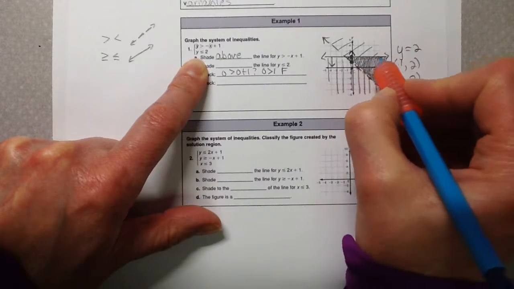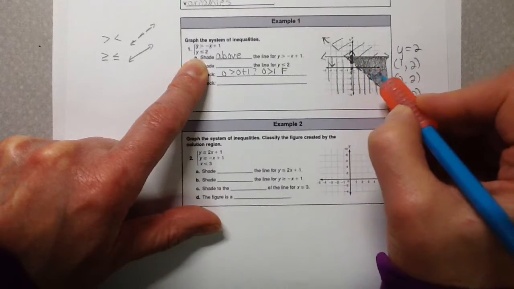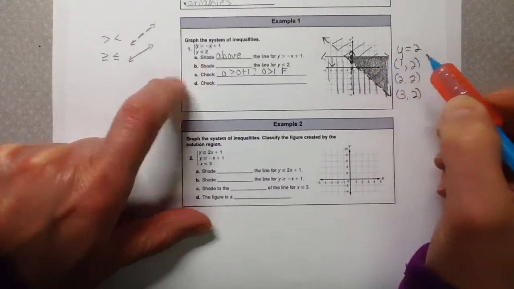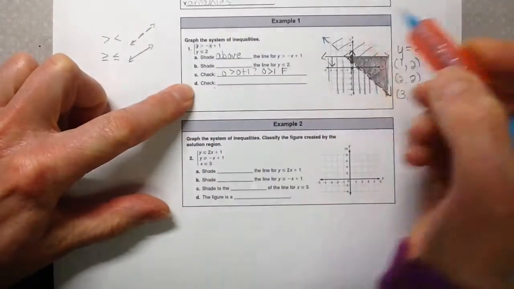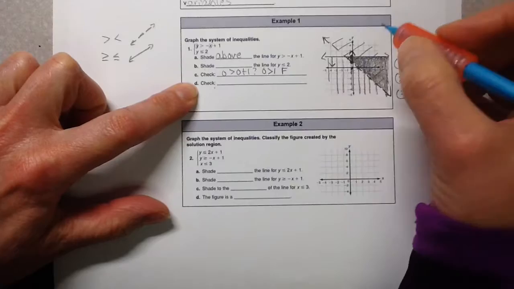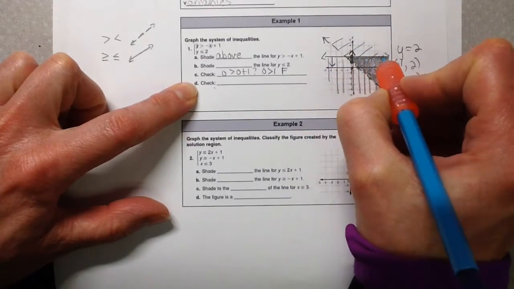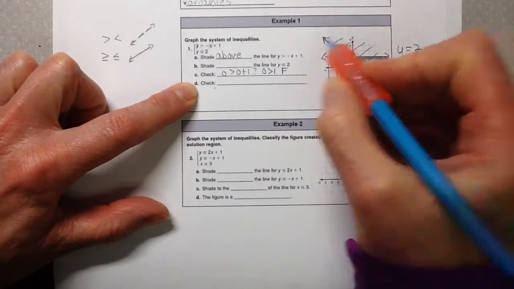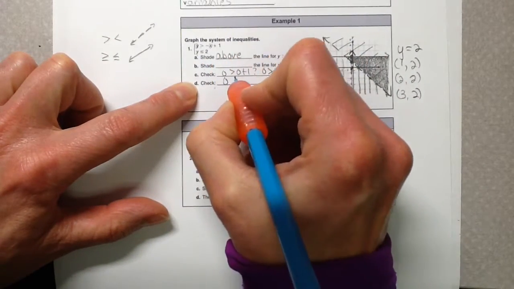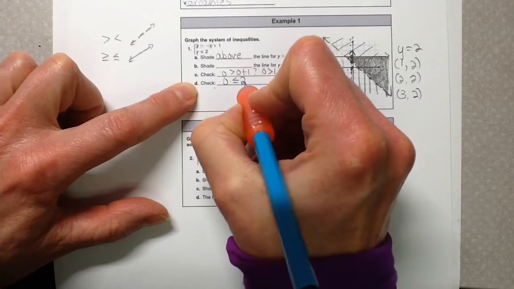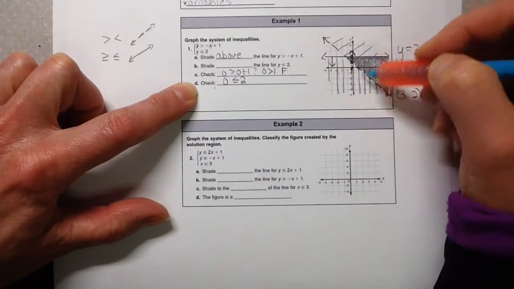So if I can't tell where the solution area is, then I'm going to mark that wrong. Now, we didn't check the second line to see if we shaded correctly. So this is our y is less than or equal to 2. If we use our test point (0, 0), this doesn't have an x, but it does have a y. So we're just going to plug the 0 in for y. Is 0 less than or equal to 2? Well, 0 is less than or equal to 2, so we did shade on the correct side.